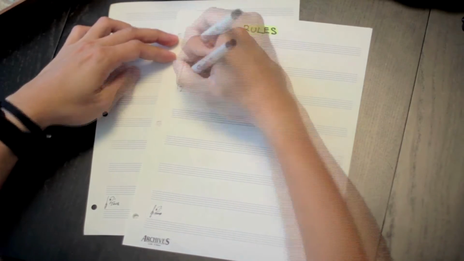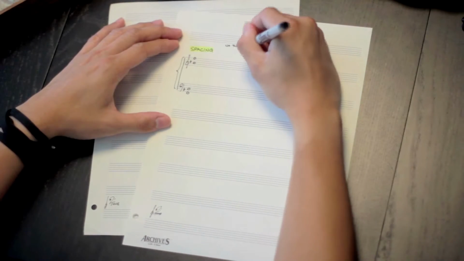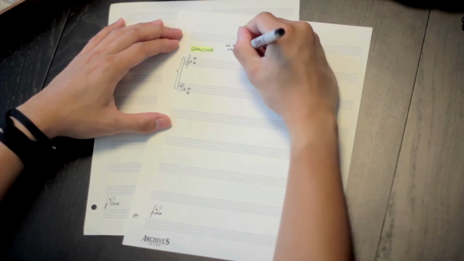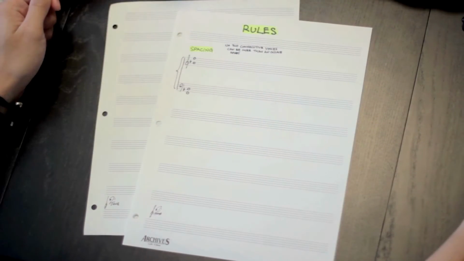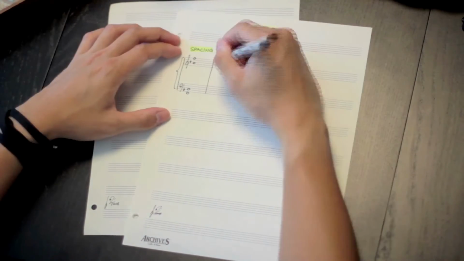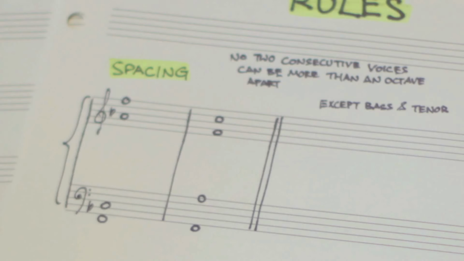We don't want the voices to be too far apart. The rules state that no two consecutive voices can be more than an octave apart except for the tenor and the bass. This exception is because while the upper voices tend to move smoothly, mostly by steps, the bass may need to jump very large intervals suddenly to ensure proper inversions.